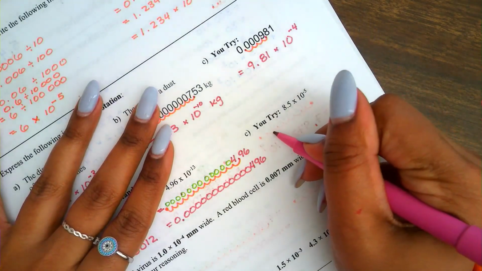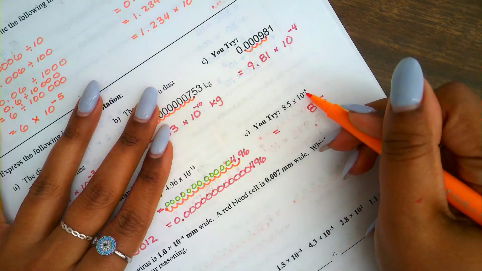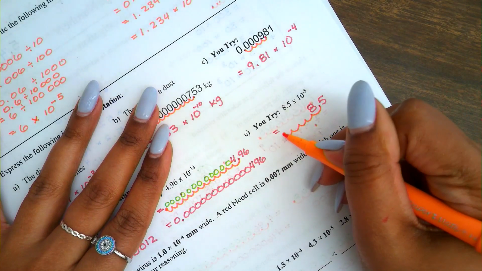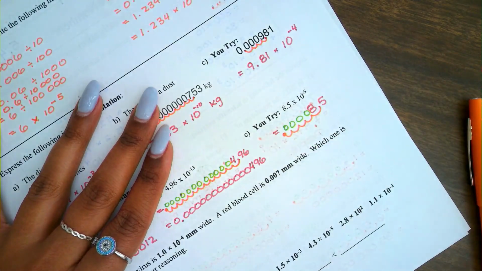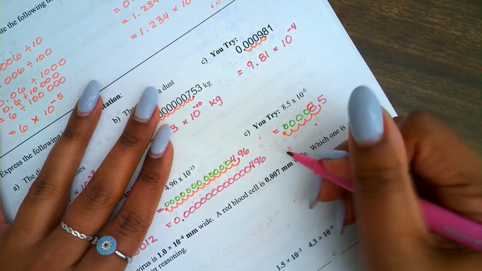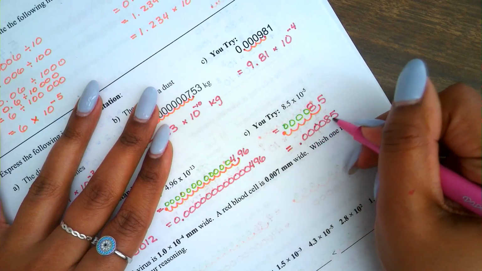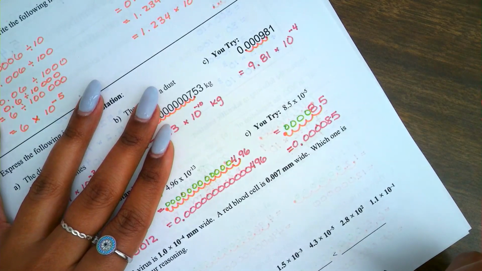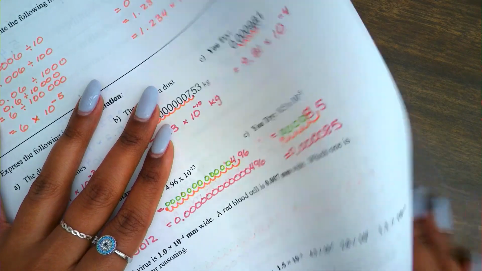And now it says you try. So we have 8.5, and they want us to move the decimal 5 times in the negative direction. So once, twice, 3, 4, 5. So there's going to be 1, 2, 3, 4 zeros. Don't forget, you have to start it, though, as if there's a 0 before the decimal. So we're not just writing decimal 0.00085. It looks a little incomplete, so we're going to put a 0 before the decimal. So 0 point, my 4 zeros, 85. Okay.